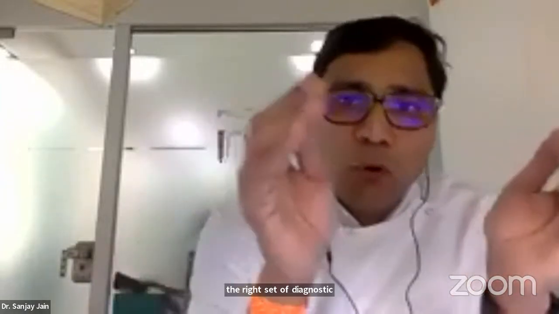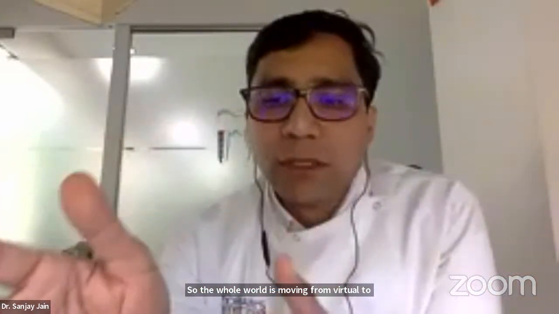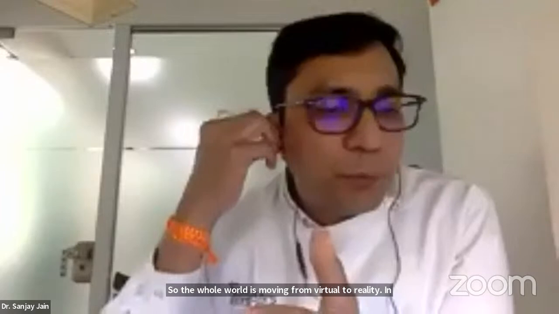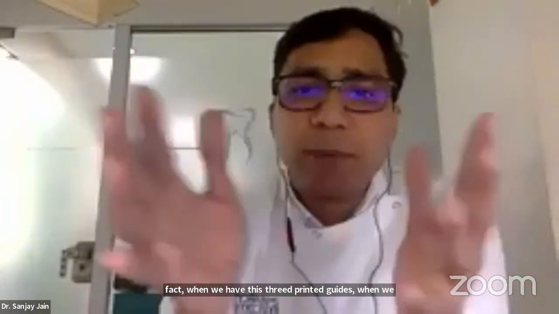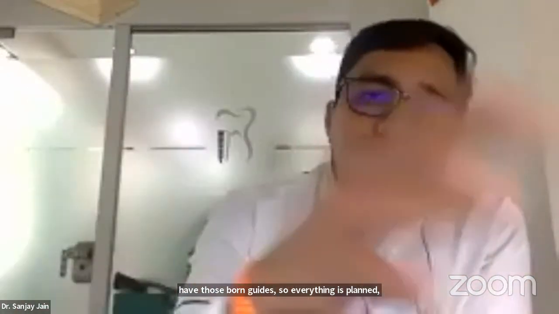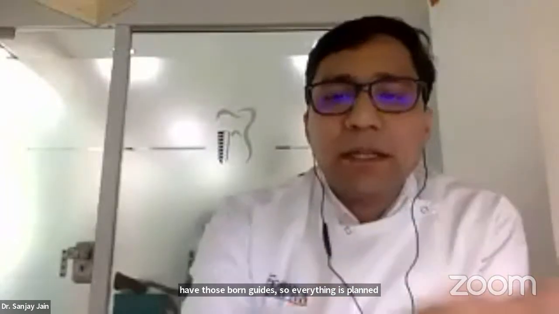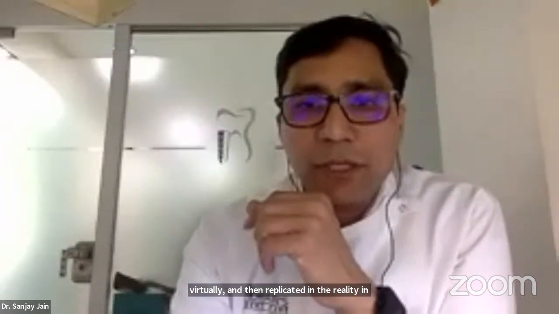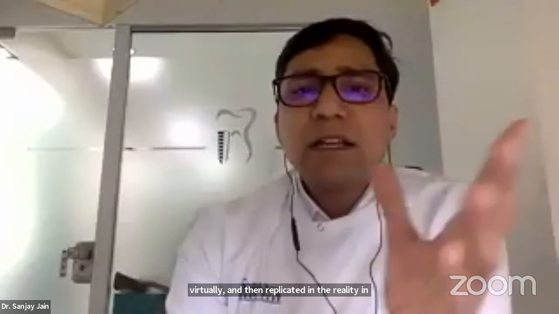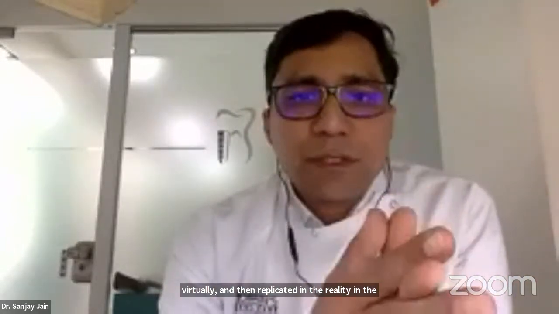So the whole world is moving from virtual to reality. In fact, when we have these 3D printed guides, when we have those bone guides, everything is planned virtually and then replicated in reality, in the intraoral cavity. Digital revolution is changing the world around us.